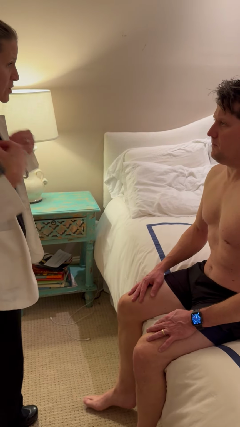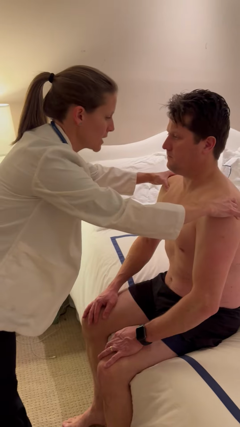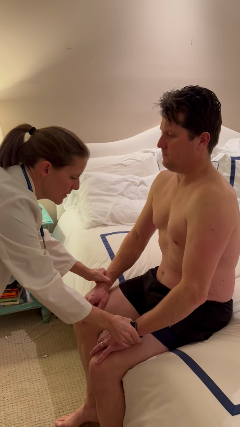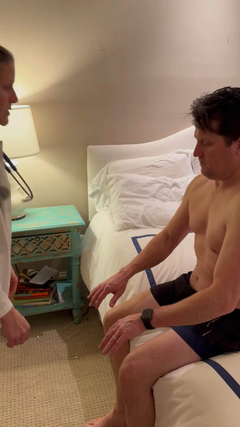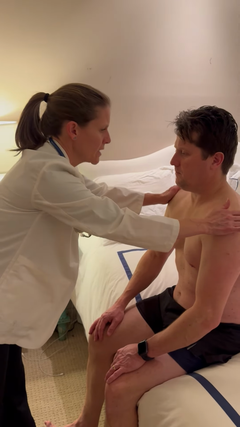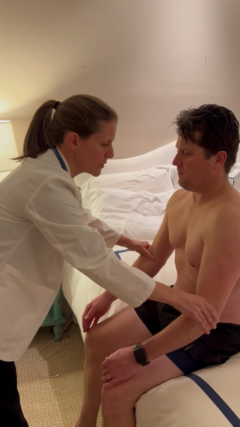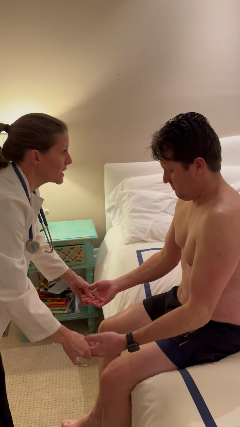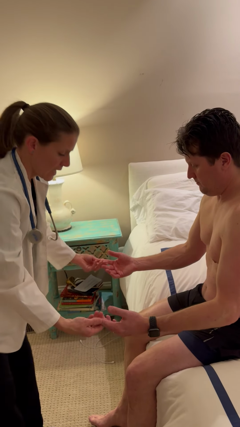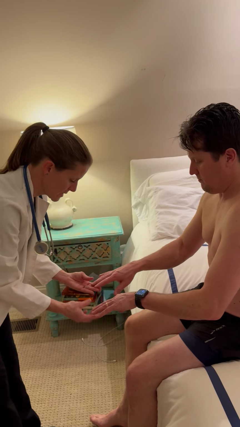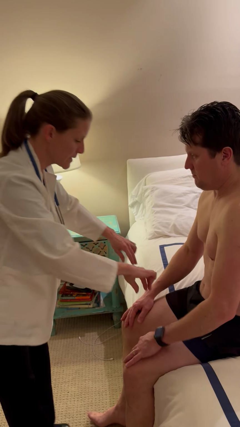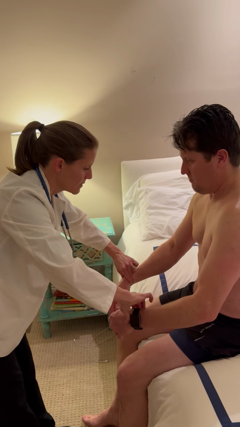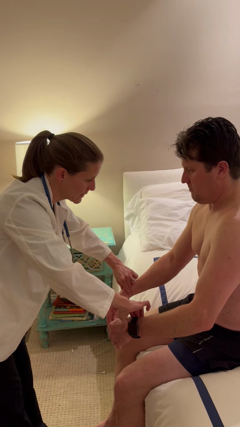I want to assess the joints of the upper extremities, the shoulders, the elbows, the wrists, the hands and fingers. The joints are symmetric. There is no redness, no swelling, no deformities, no nodules, no crepitus. Is there any tenderness? No. All right. The patient has capillary refill that is less than 3 seconds bilaterally. The radial pulses are +2 bilaterally.